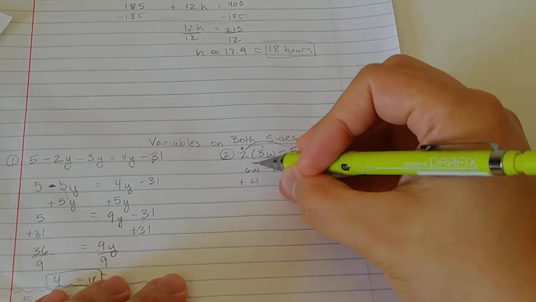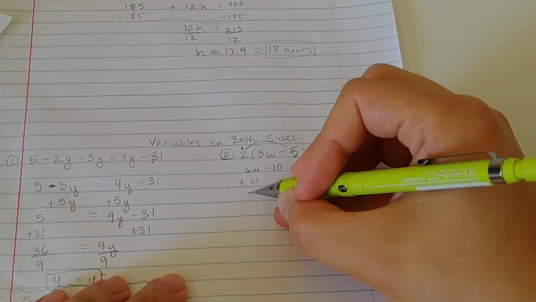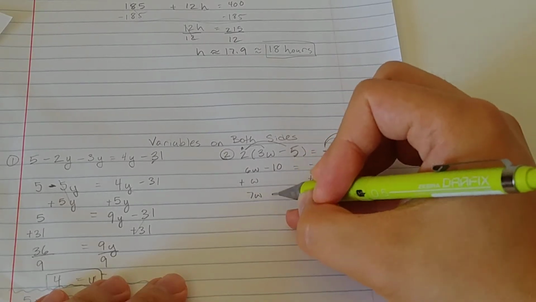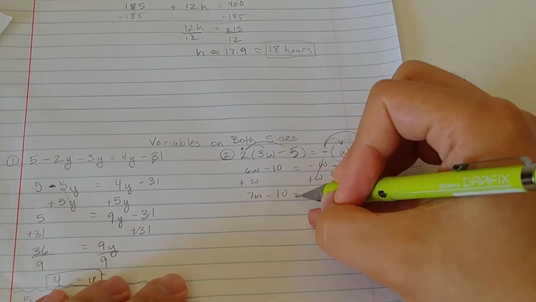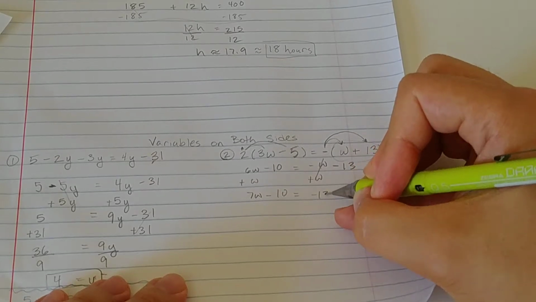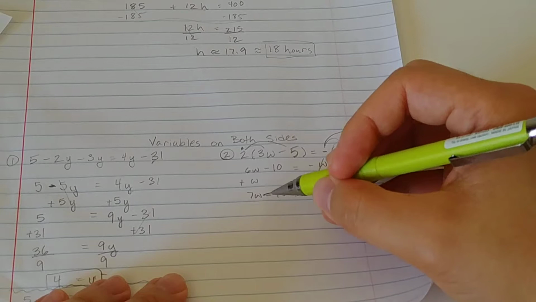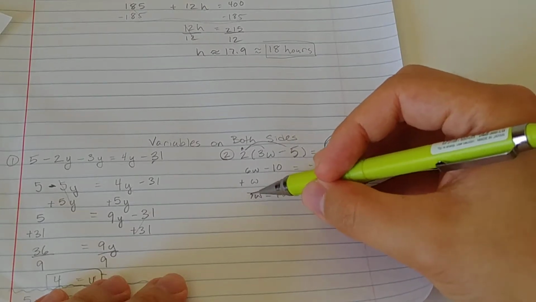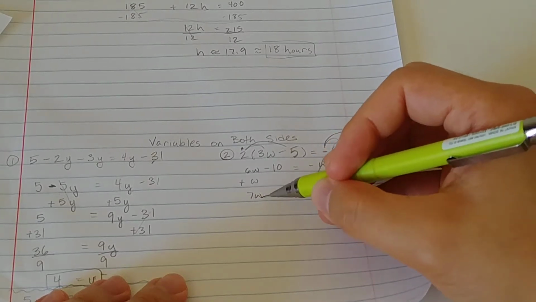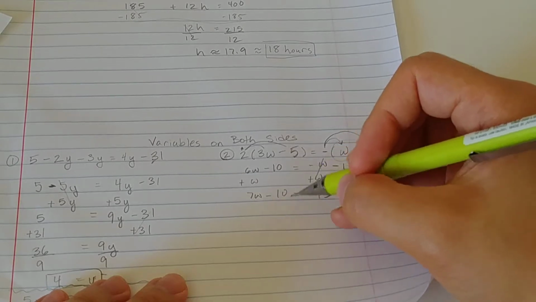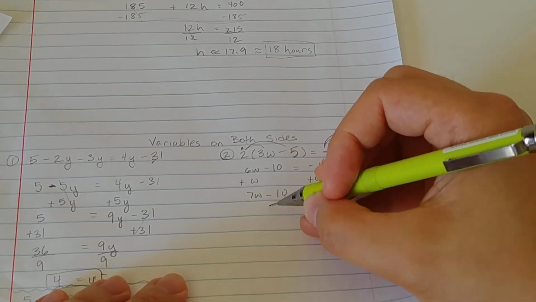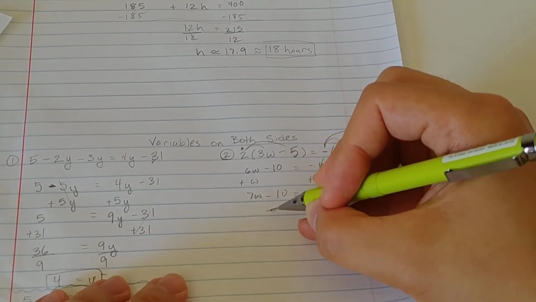These cancel out. We get 6w plus 1w is 7w minus 10 equals negative 13. And now we have a two-step equation. We have a times 7 and we have a minus 10. So what do we get rid of first? The subtraction. Opposite of subtracting 10 is adding 10.